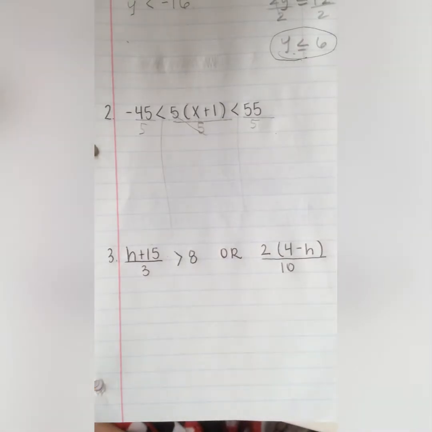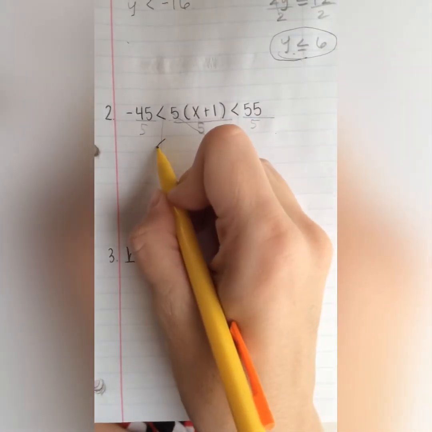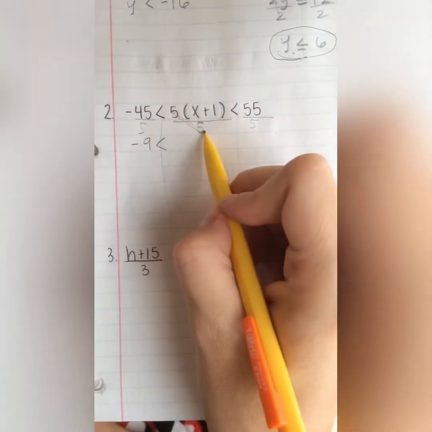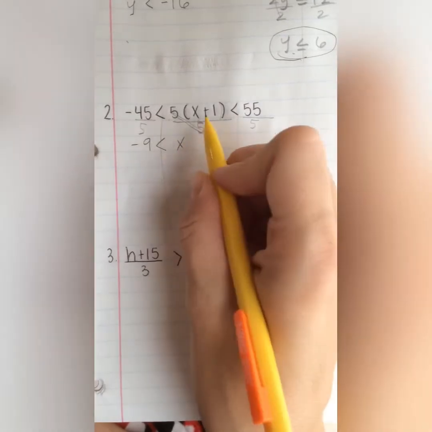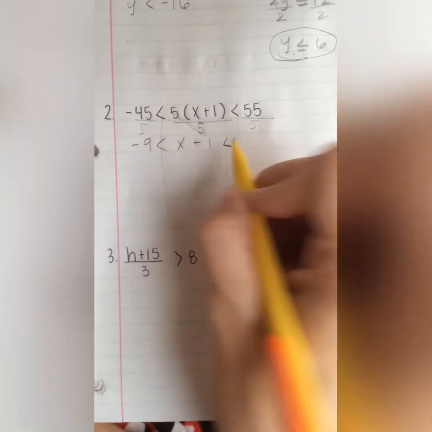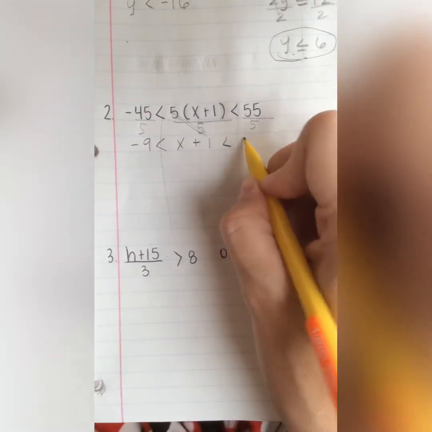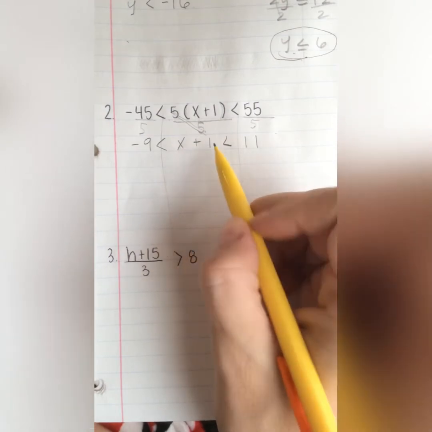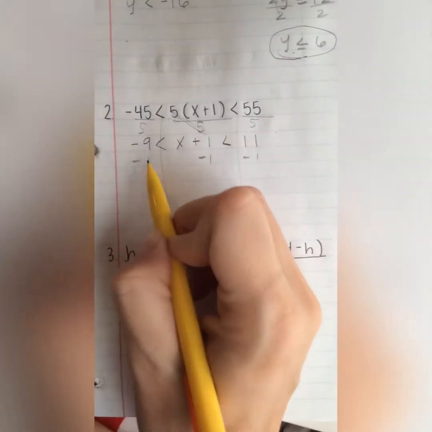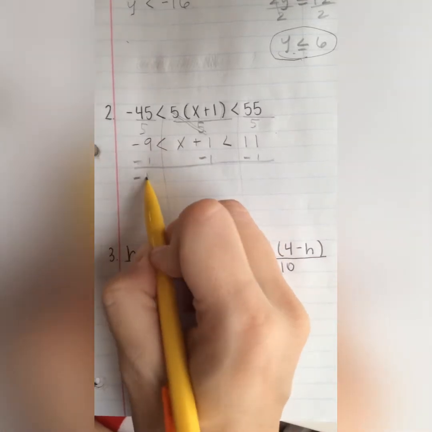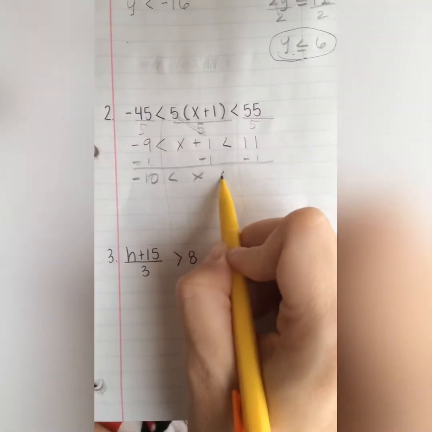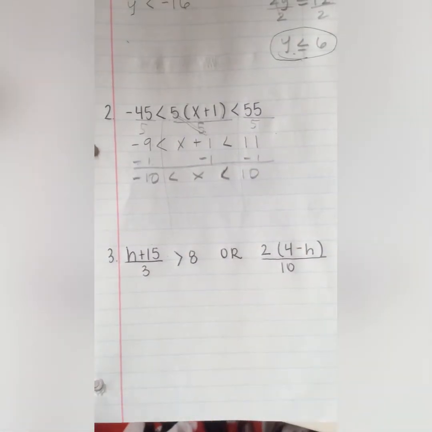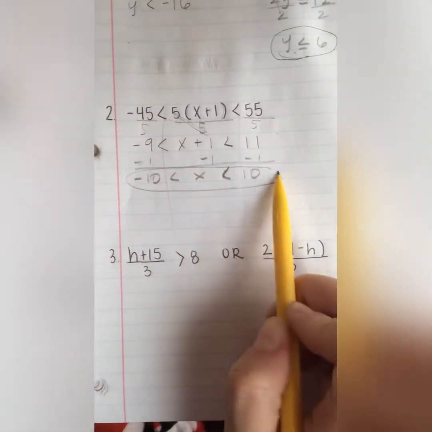So those cancel out. 5 divided by 5 is 1. So we're left with negative 45 divided by 5, which gives us negative 9. This is 1, so 1 times x is just x. 1 times 1 is just a plus 1. 55 divided by 5 is 11. And then to get x by itself in the middle, we're going to subtract 1 from both sides. Negative 9 minus 1 is negative 10, which is less than x, which is less than 11 minus 1, which is 10. And there would be our and inequality.